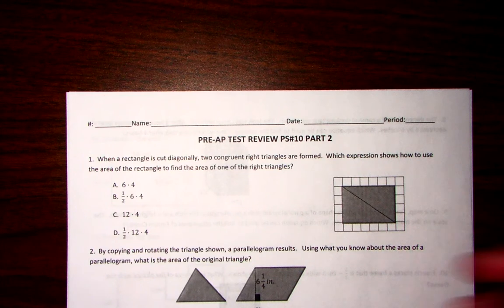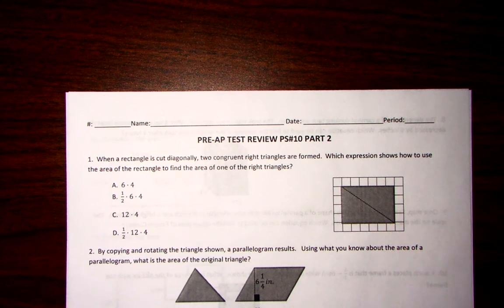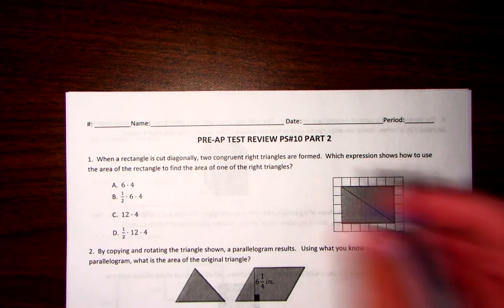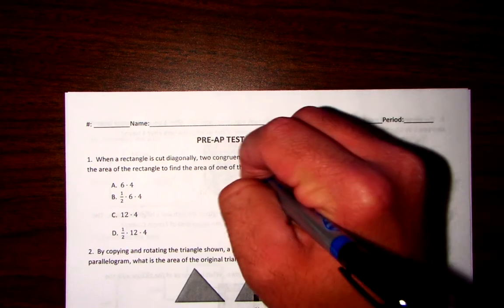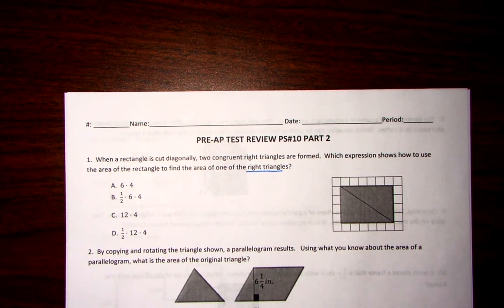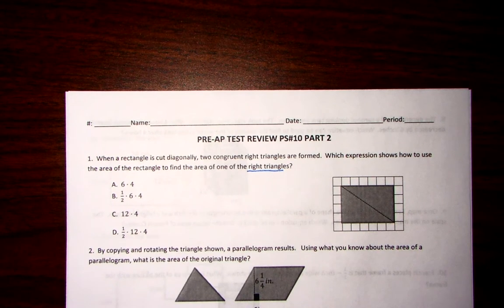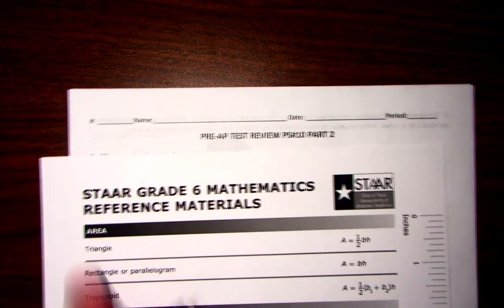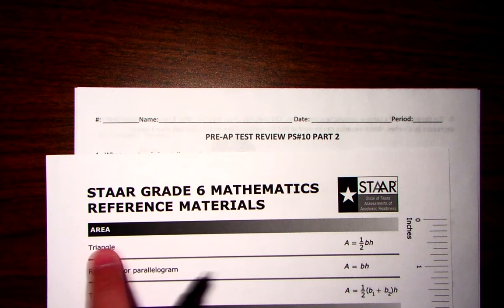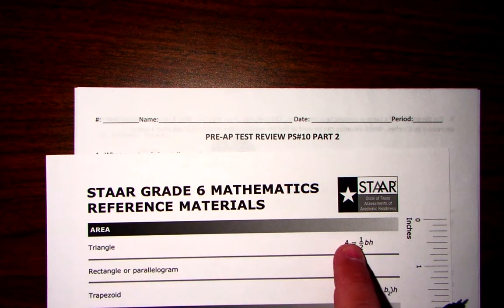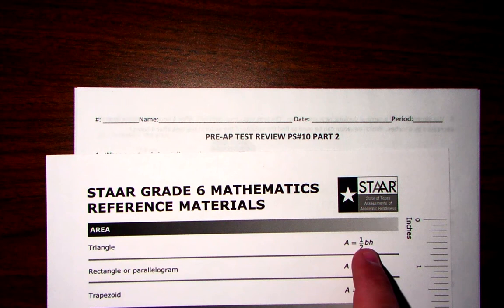Alright, number 1. When a rectangle is cut diagonally, two congruent right triangles are formed. Which expression shows how to use the area of the rectangle to find the area of one of the right triangles? So we're trying to find the area of a triangle. Well, guys, go to your star chart because you're going to need to use this for your test this time. Look under area, triangle. Your formula is the area is equal to 1/2 times the base times the height. So let's go and write down that formula.